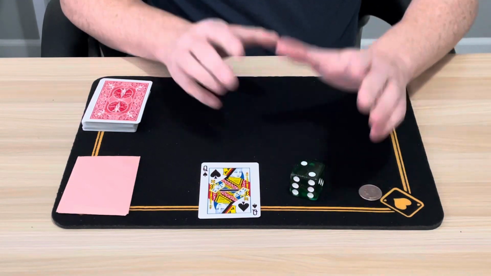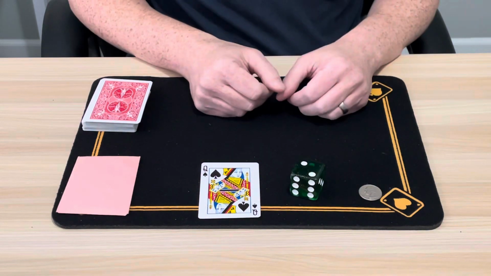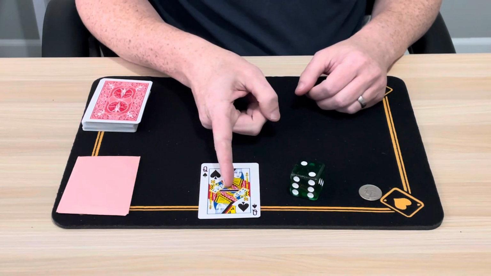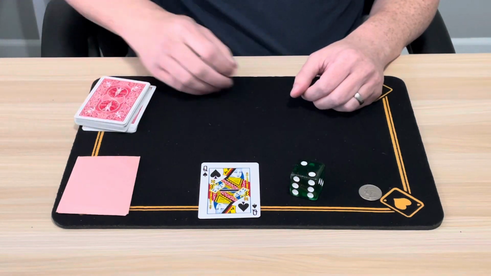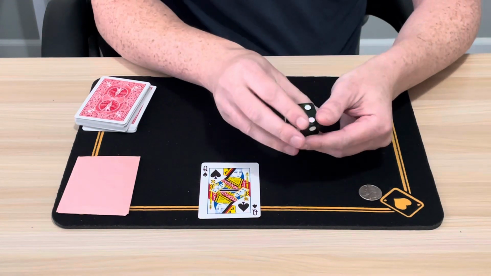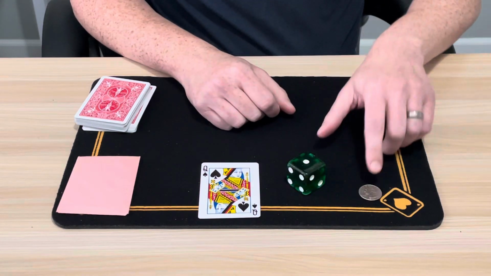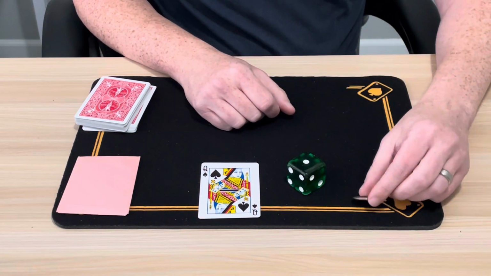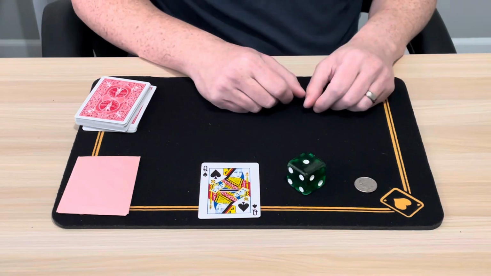So based on completely random decisions and moves by the spectator, we ended up with the Queen of Spades, but again, it could have been any of these cards here. 13, but again, it could have been 11, could have been any number of different values. And we've ended up with heads, although it certainly could have been tails. So Queen of Spades, 13, and heads.